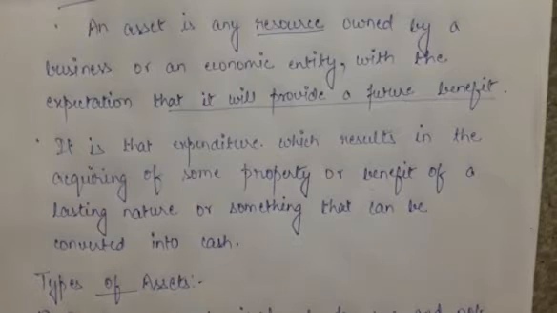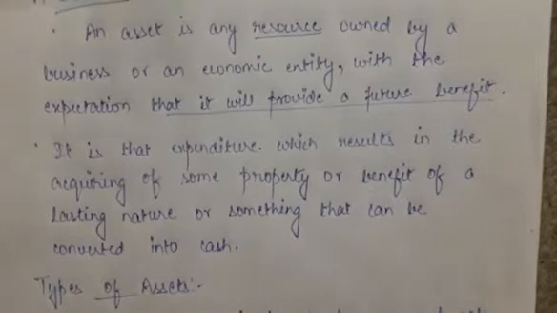Okay. And otherwise, if we talk about the stock, the stock of goods we keep in the business, that is also an asset. Why is that an asset? Because whenever we want, we can just sell that stock, we can just sell those goods in the market and we are able to earn cash from it. So that is also an asset. So let's see about the types of asset now.